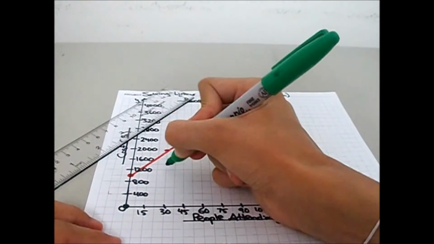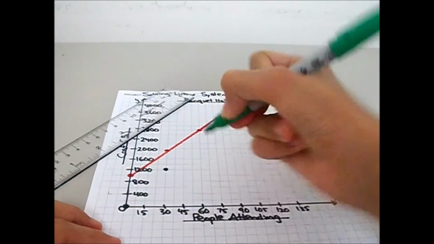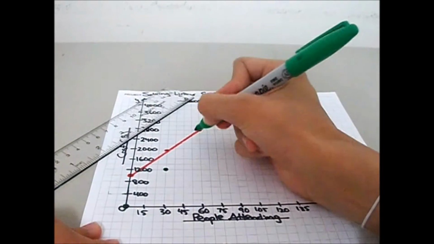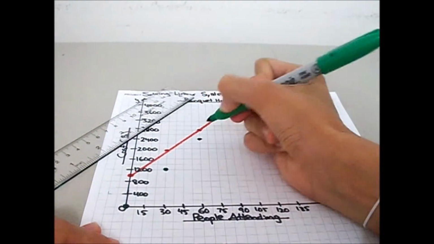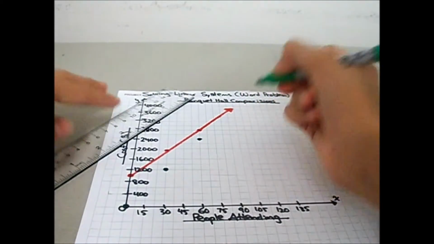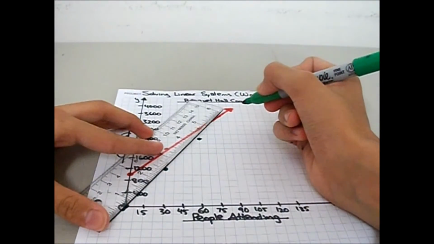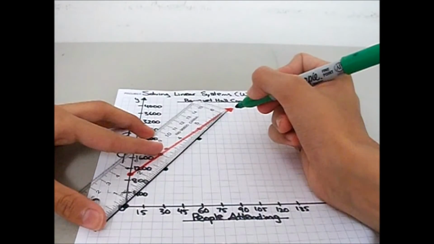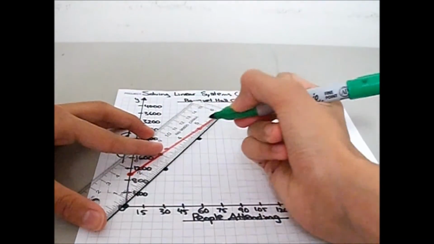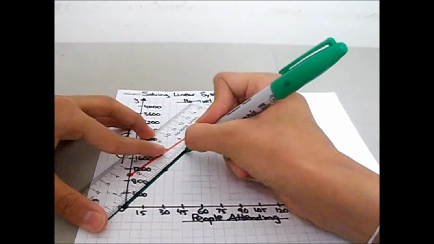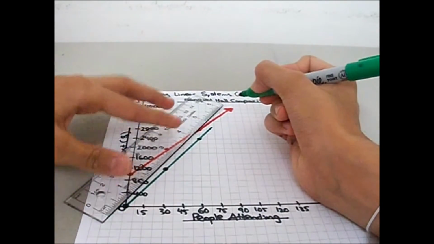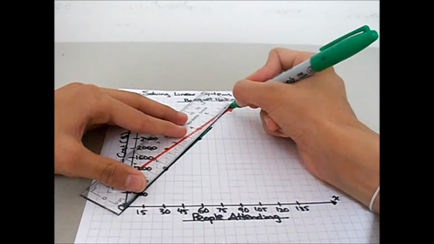So at 30 it'll be 1200. And I'm guessing at 60 it'll be twice as much, so 2400. Connect the lines once more. And as you can notice, the slope is steeper. So this will be kind of tough.